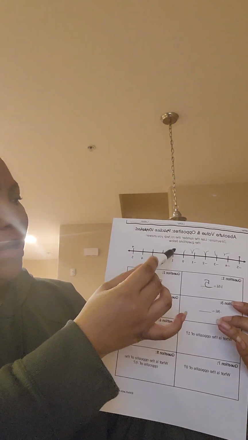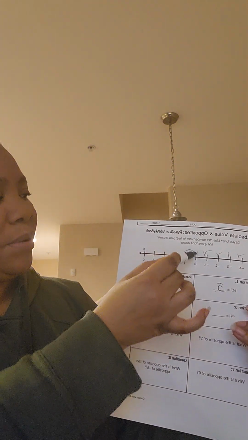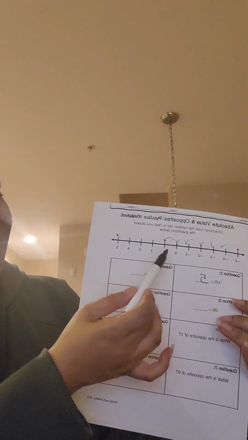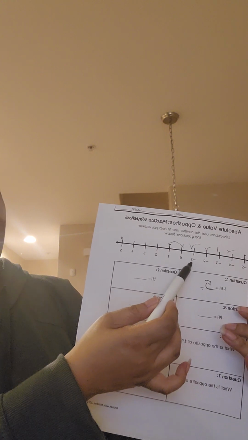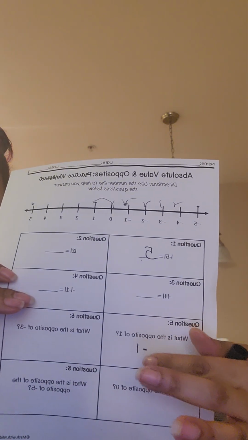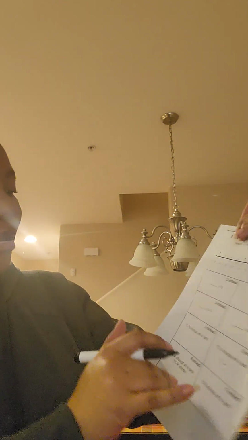And you say, let me jump. If I jump, I went to 0. Now I'm going to look at the opposite side of the number line, and I see a -1. So I'm going to plot that. I'm going to write that right here. You're going to write that the opposite of 1 is -1. So -1 is the opposite of 1. So that's how we find our absolute value and our opposites.